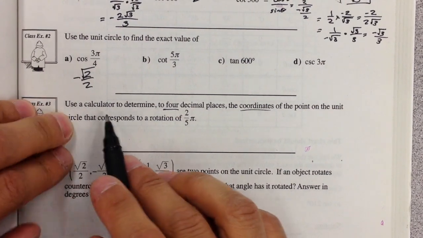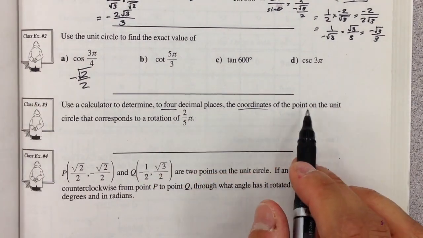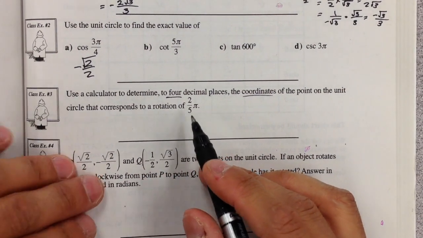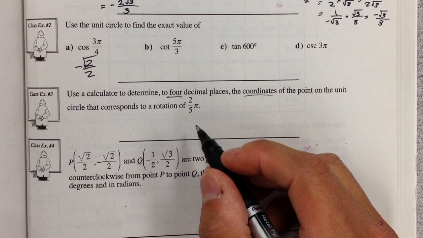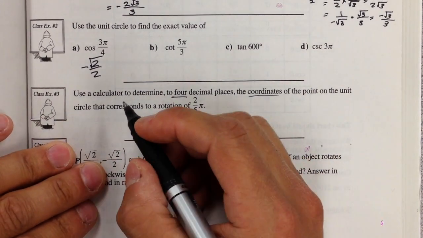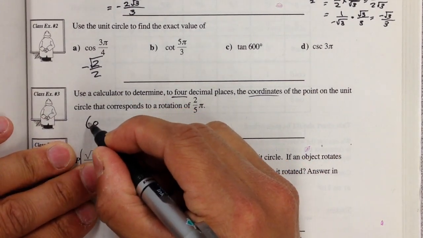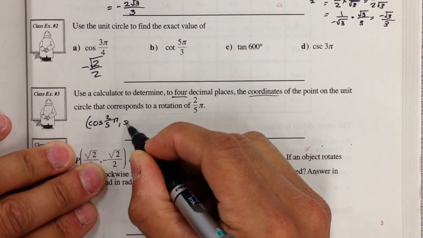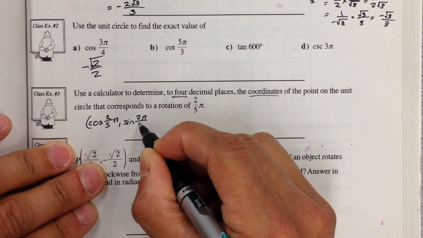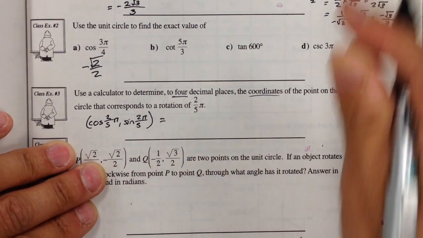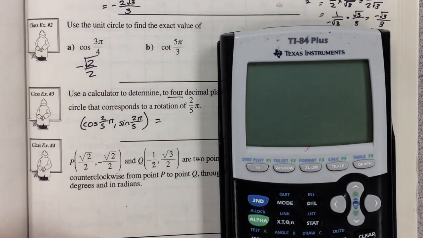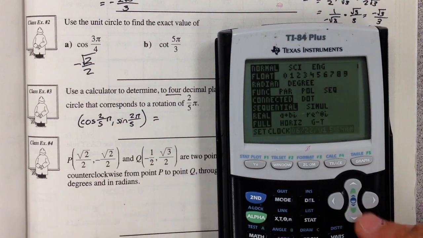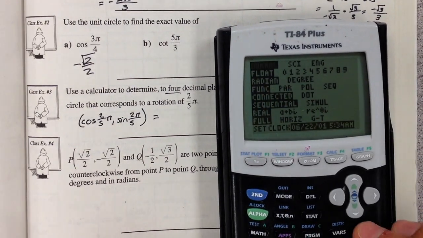So, use a calculator to determine to 4 decimal places the coordinates of the point on the unit circle that corresponds to a rotation of 2 over 5 pi. If I have the angle 2 over 5 pi, then for my x value I have cosine 2 over 5 pi, and I have sine of 2 over 5 pi. This has to be in radians, so we'll double check, make sure we're in radians. And I am, so that's good.